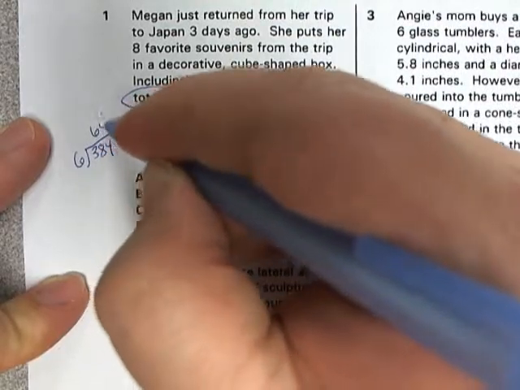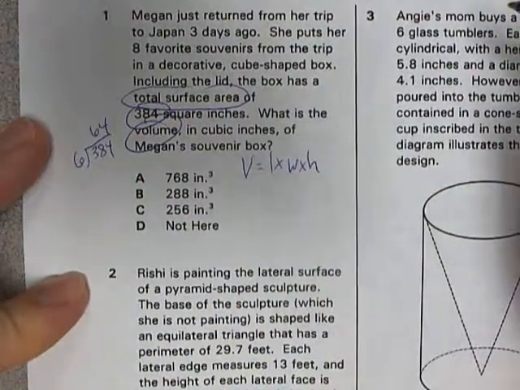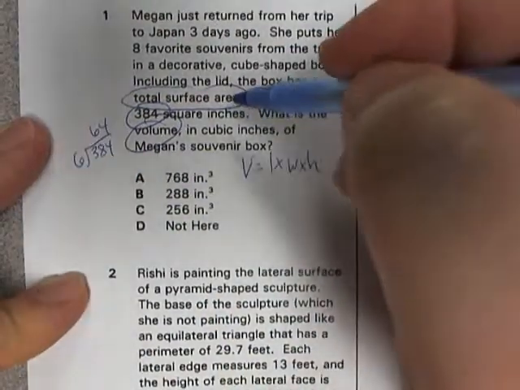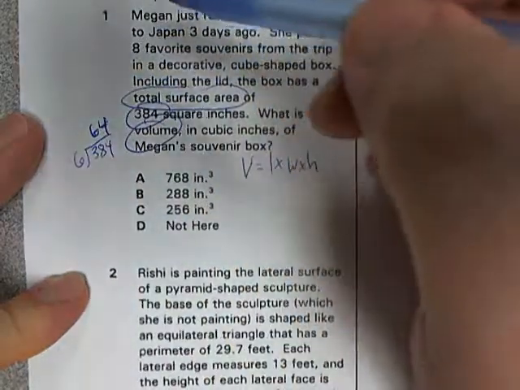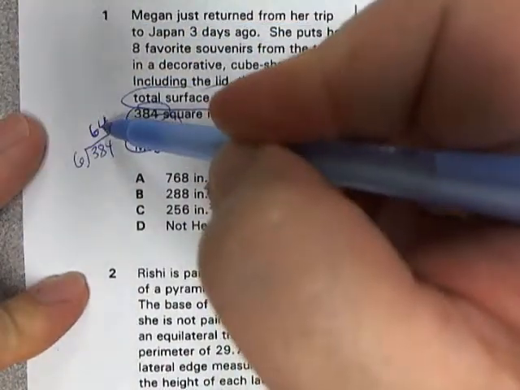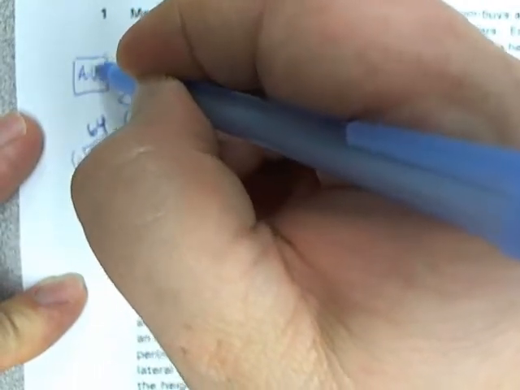And when you divide 384 by 6, you get 64. So the area of one of the faces of the cube is 64. So here's one of the faces of the cube. It has an area of 64.